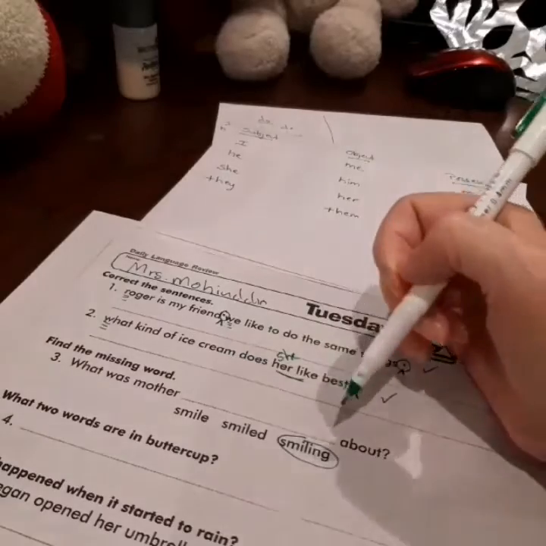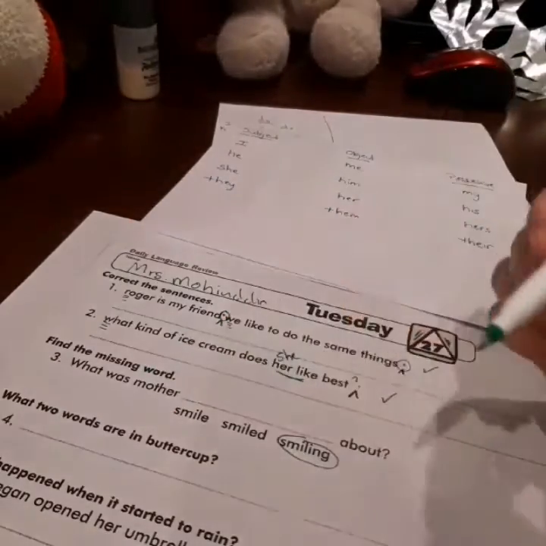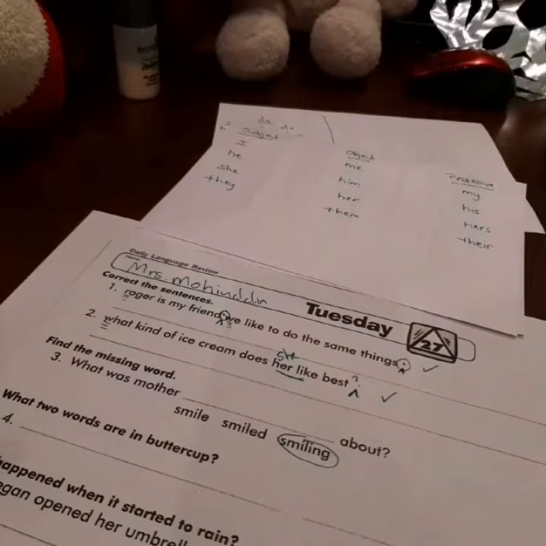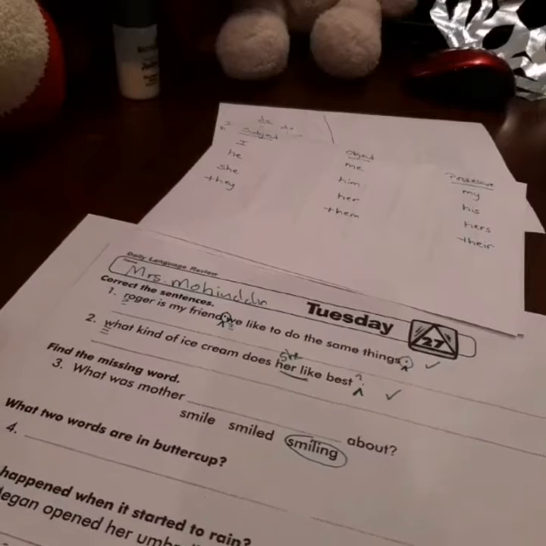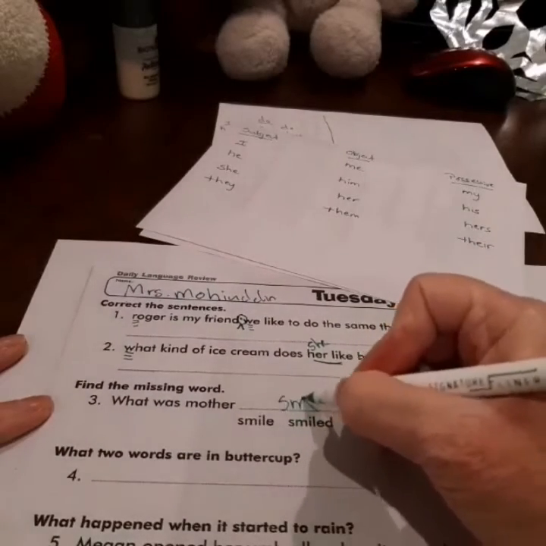And smiling goes with was. Was smiling is something that was happening continuously in the past. Mother was sitting there smiling at something. We don't know what. Okay? So it's going to be smiling. So you have to just write smiling on the line.